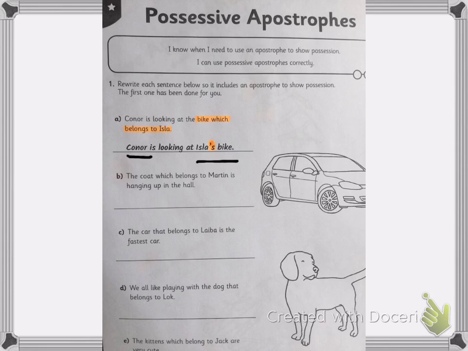All right, so what I'd like you to do then is watch this video again if you need to, and then have a go at both those worksheets and see how you get on, and then we'll have a little mini test on Monday, a little fun mini test, to see how you're getting on with using those apostrophes. Good luck.